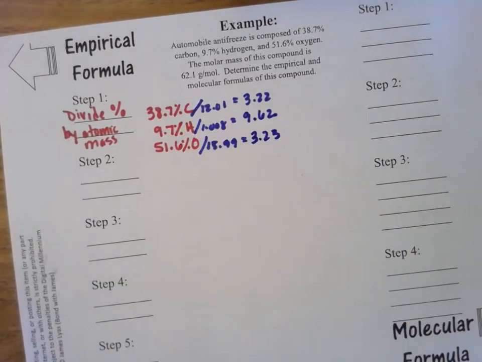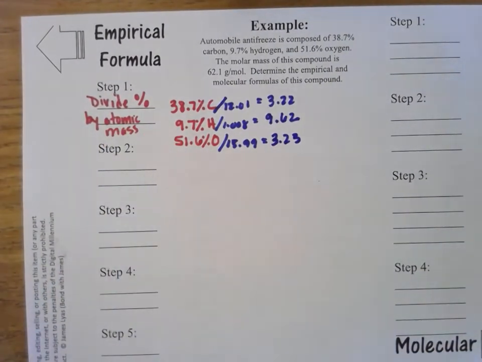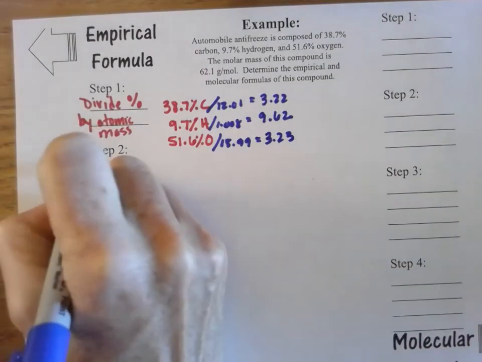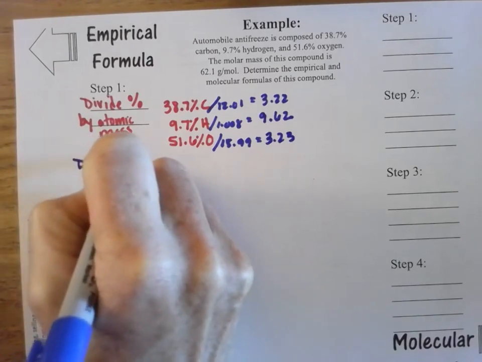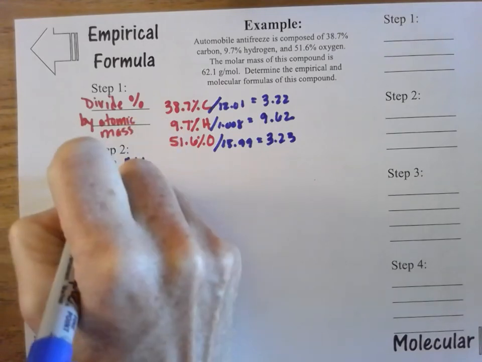That's step number 1. We just did step number 1. Step number 2. We're going to divide all by the smallest answer from step 1.